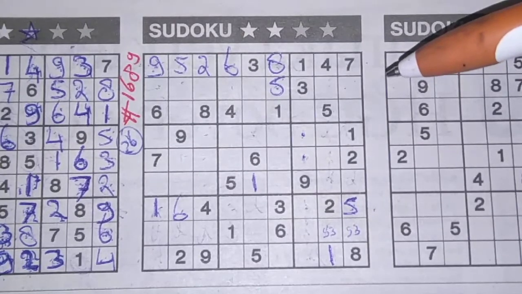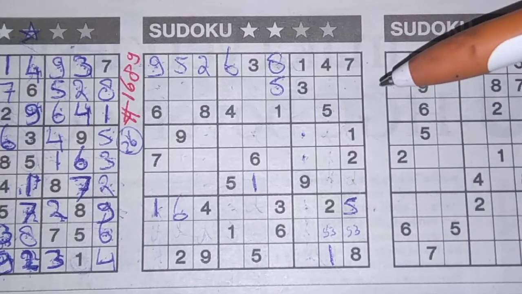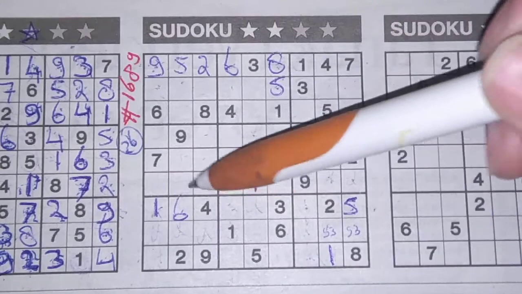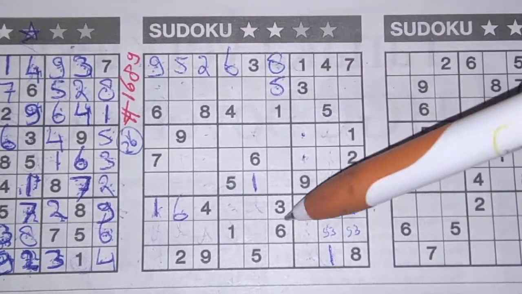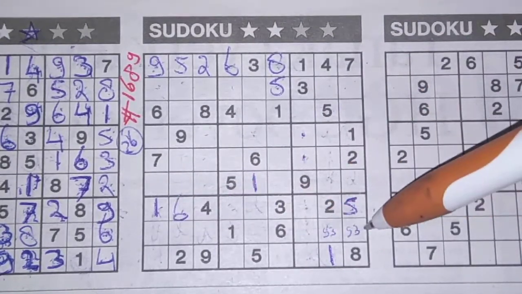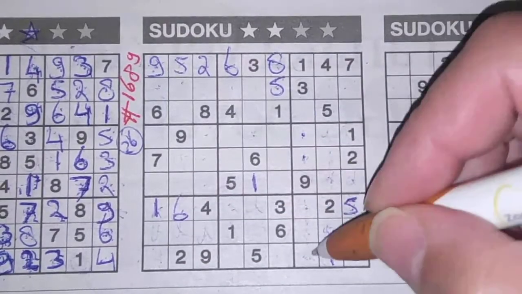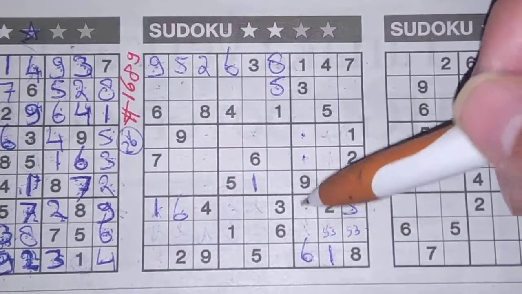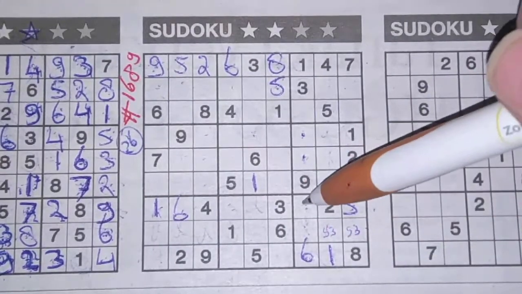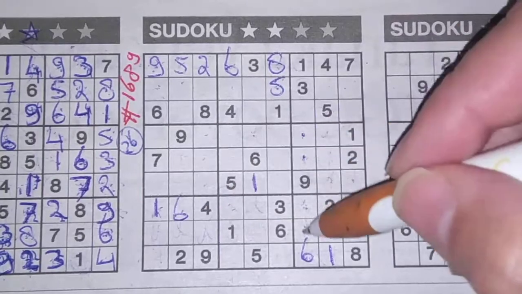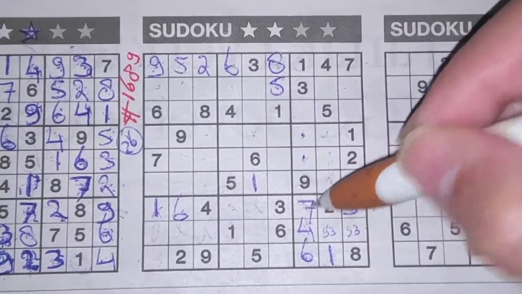That means we have a 6 in this row, a 6 in the row below, so in the last row, the only place for the 6 should be there. 2 boxes left in this big square for the numbers 4 and 7. We have a 4 there, no 4 there, 4 should be here, and a 7 goes there.